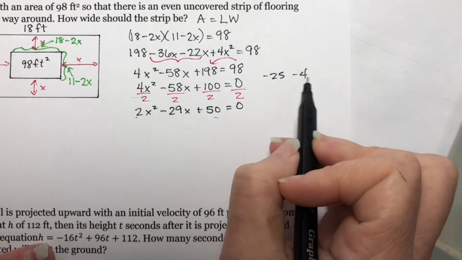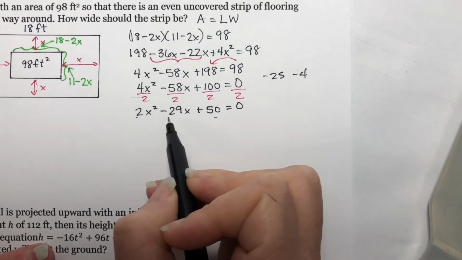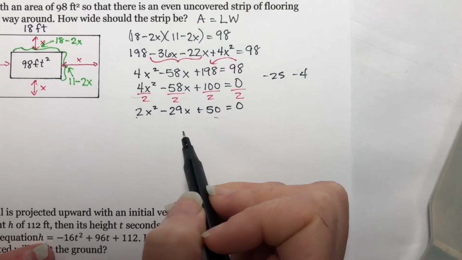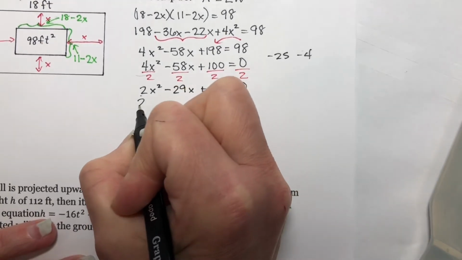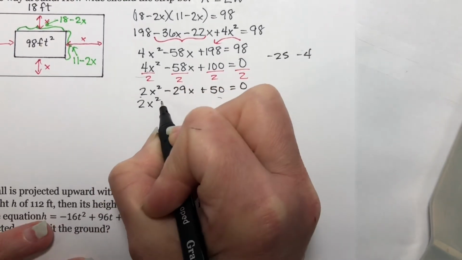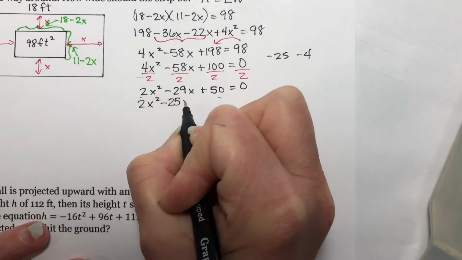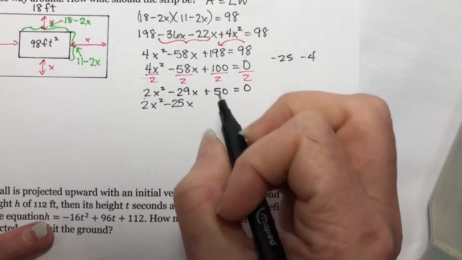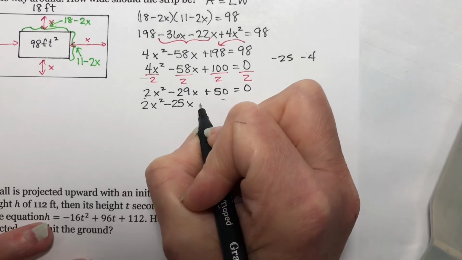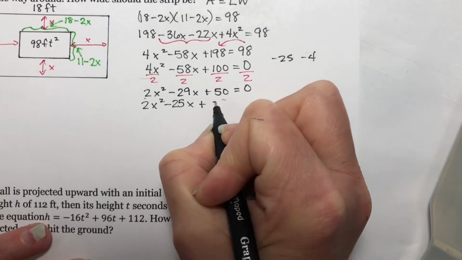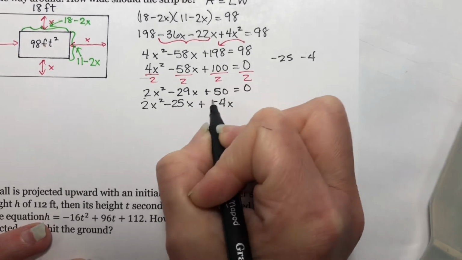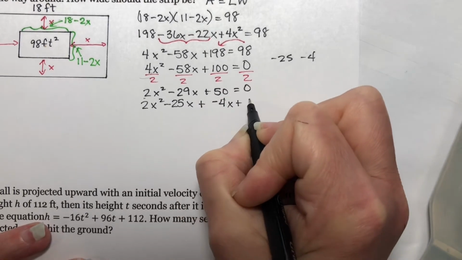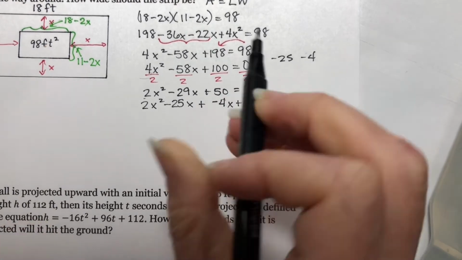Yeah, that multiplies to 100 and it adds to negative 29, right? So let's use that. This will factor: 2x squared minus 25x. I want my number here to be a plus so I can use factoring by grouping. So I'm going to put plus negative 4x. Plus 50 is equal to 0.